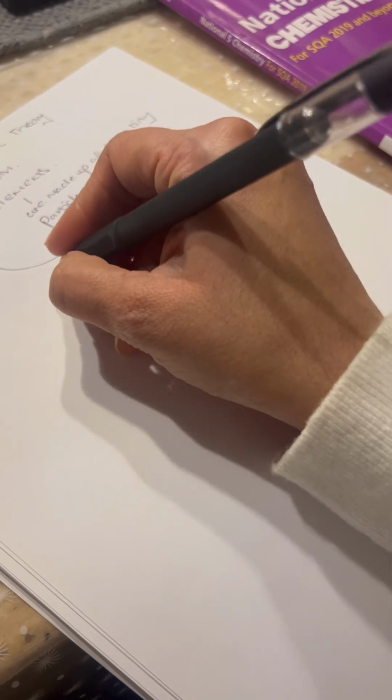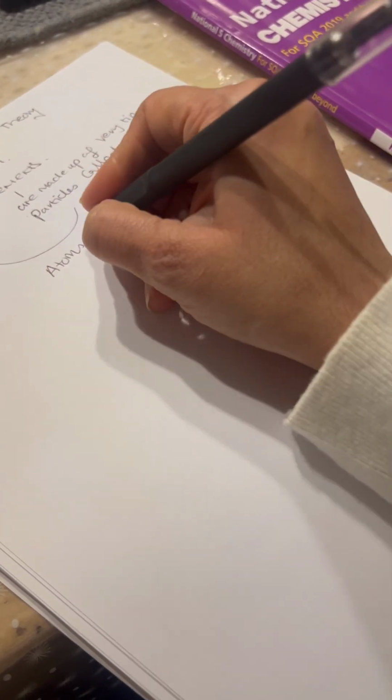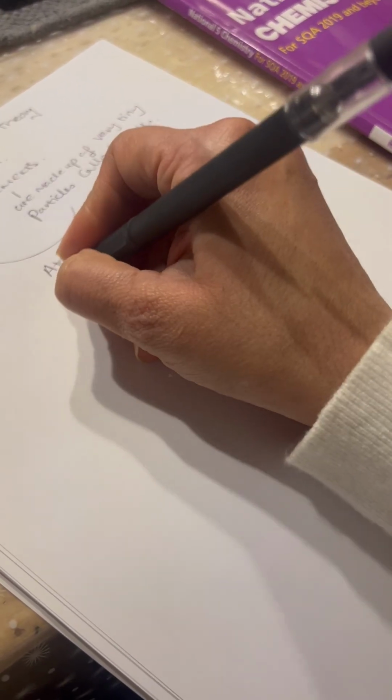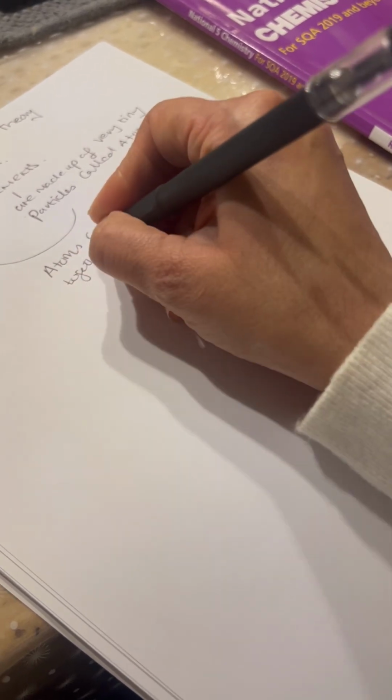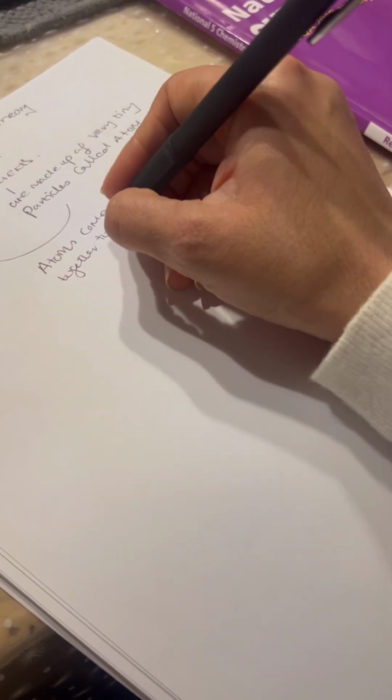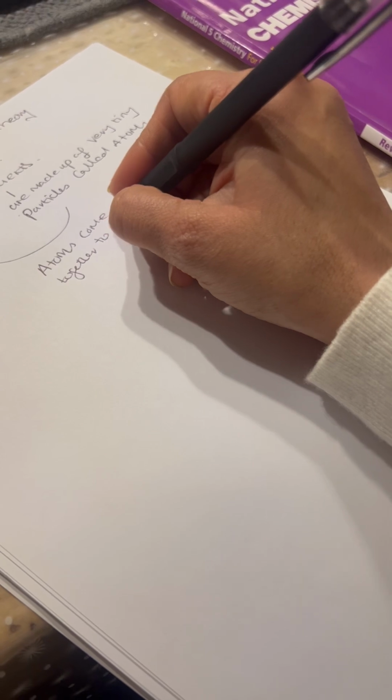And when these atoms combine, they basically give rise to various compounds. So atoms come together to make compounds.